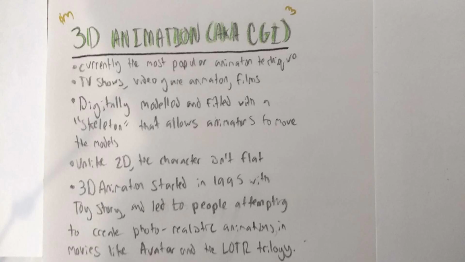3D animation, aka CGI, currently the most popular animation technique used in TV shows, video game animations, and films. Digital models are fitted with a skeleton that allows animators to move the models. Unlike 2D, the characters aren't flat, and 3D animation started in 1995 with Toy Story and led to people attempting to create photorealistic animations in movies like Avatar and the Lord of the Rings trilogy.